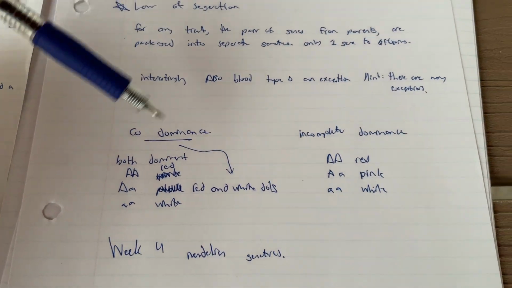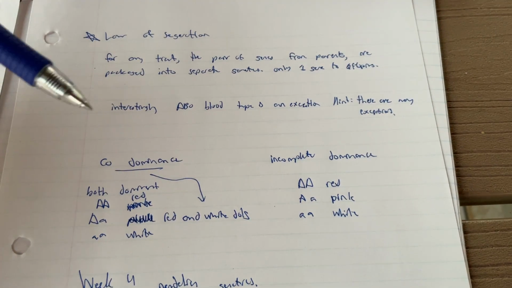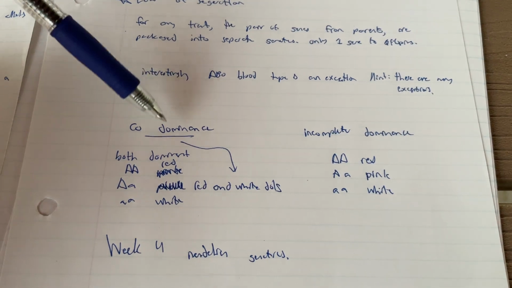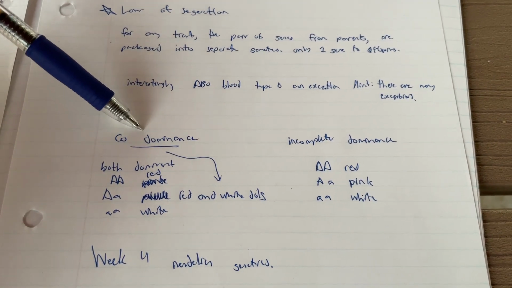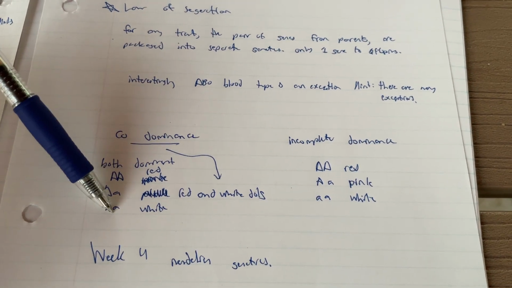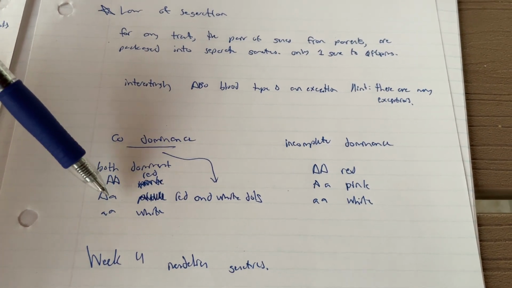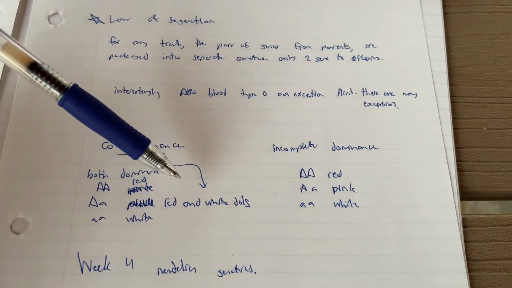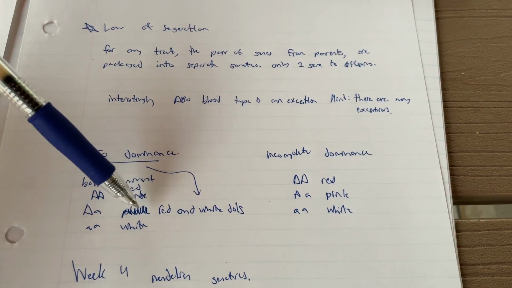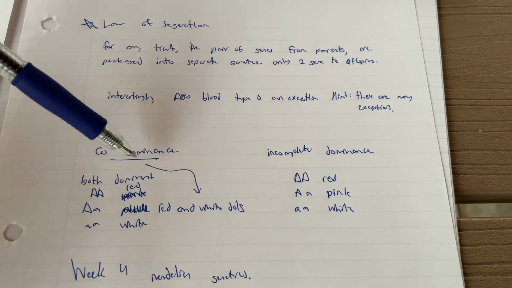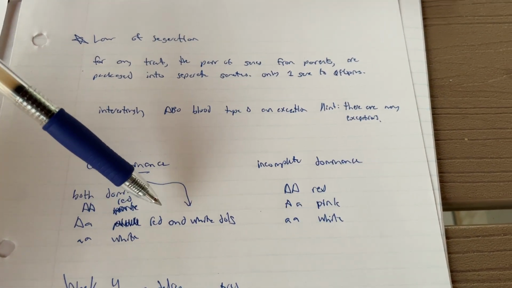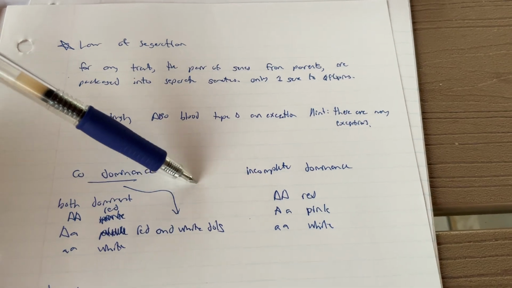Essentially, we're going to talk about codominance and incomplete dominance now. A lot of this week was kind of high school review, so I'll just go over it if anyone is confused. Codominance means both are dominant. So if AA is red and lowercase aa is white, then heterozygous is going to be red and white dots, let's say on the flower. It's not going to be pink. Even I wrote pink, I got it confused. Codominance means both are expressing, therefore you're going to have some red areas and some white areas.